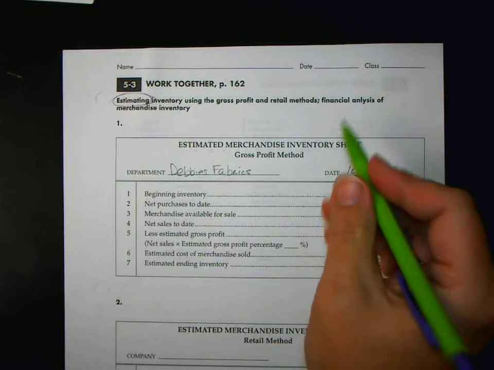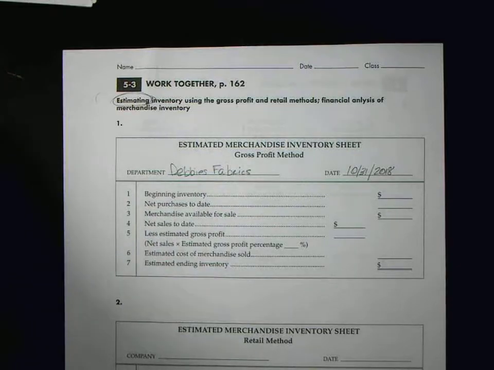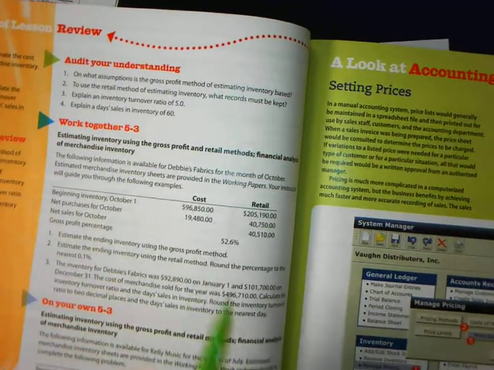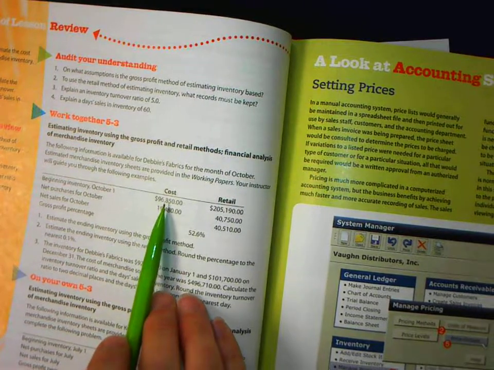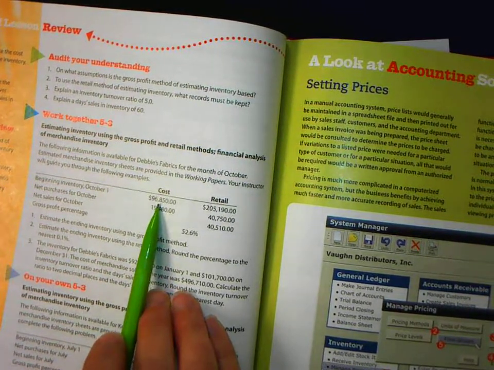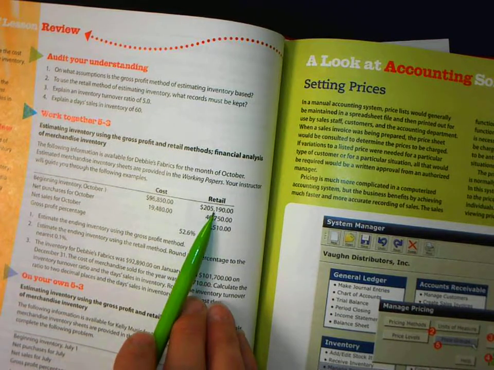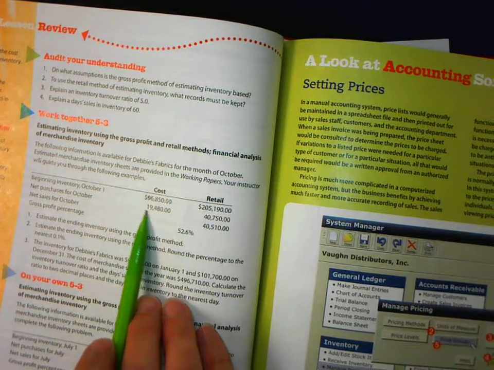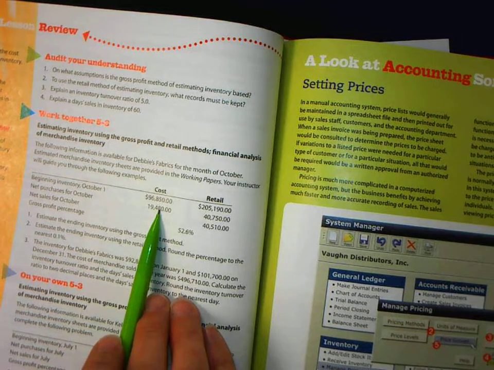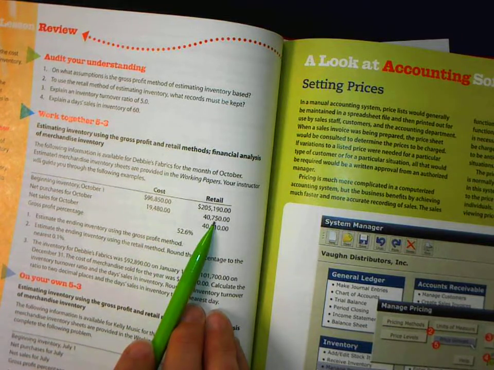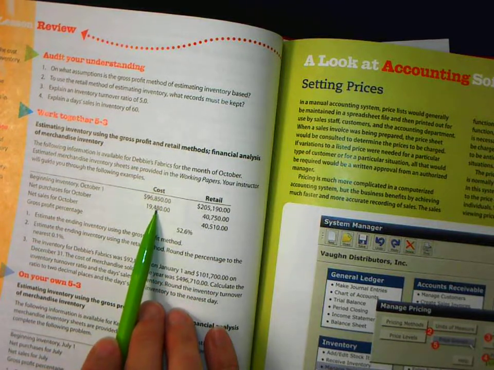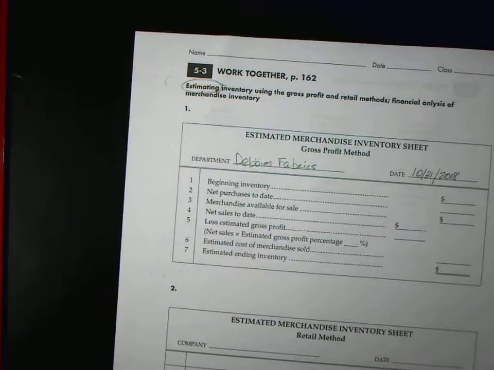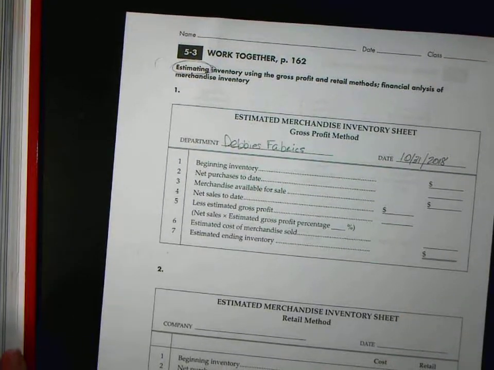And this is going to use the cost numbers. So we've got cost and we've got retail. Basically, this is the cost that we bought our product for, and this is what we sold it for. This is what we purchased in October, and this is what we would sell that product for with our markup. So that's what the retail is. This is what we're actually buying it for. So when we're doing the gross profit method, we want to use the cost numbers. You may want to make a note of that.